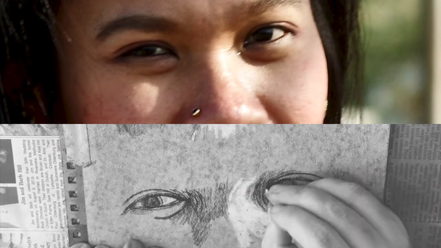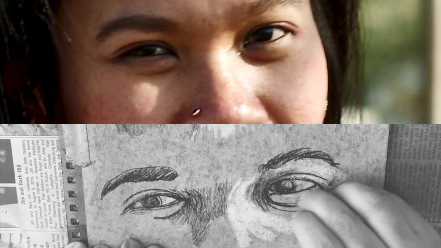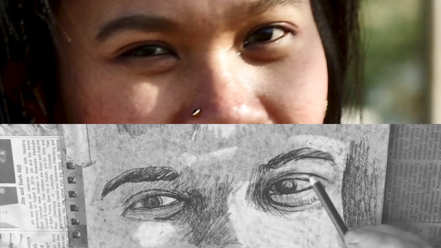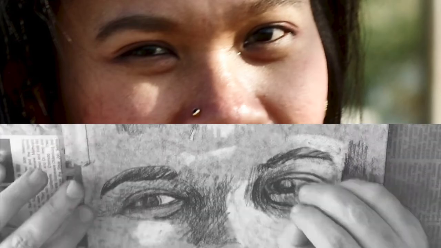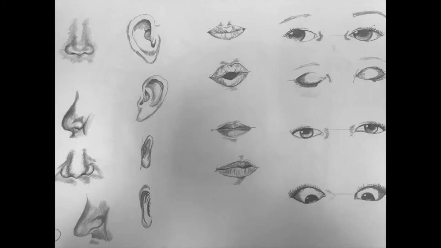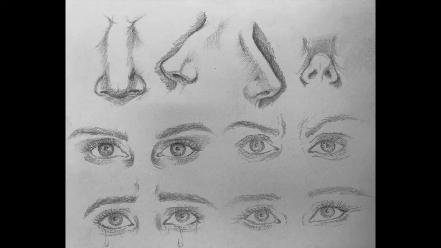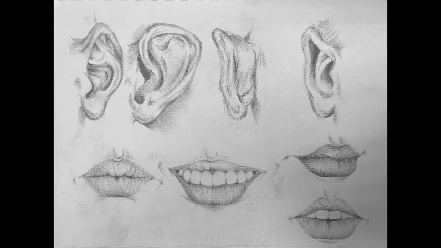And also, you notice, I'm pulling out all my highlights with the eraser. So it's a really quick and easy method. I strongly suggest it as you work on those, and when we get to the portraits here in a moment. So let's look at some student examples of this assignment in the past.